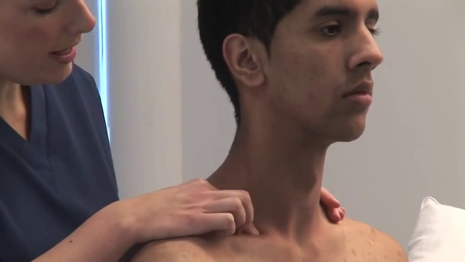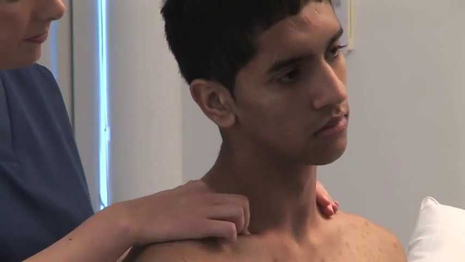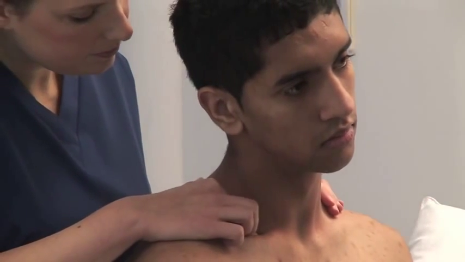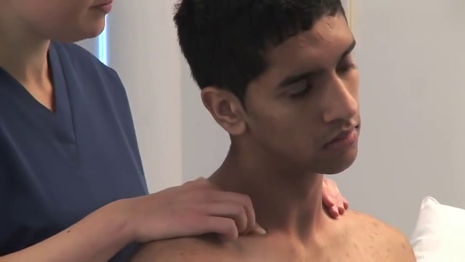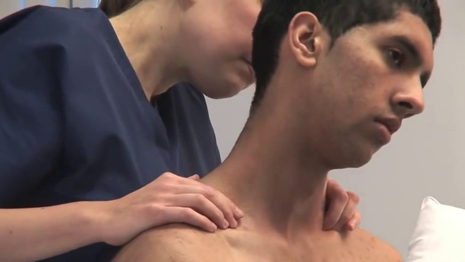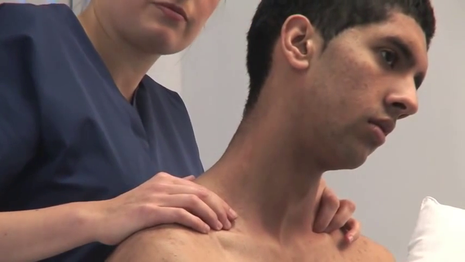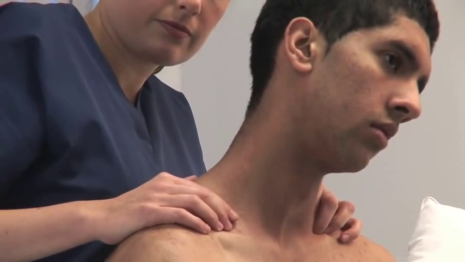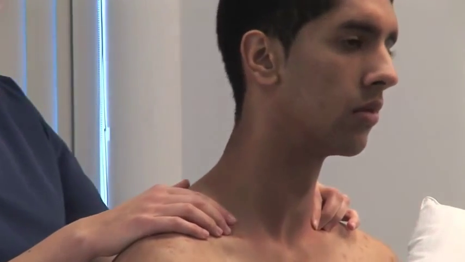Please could you tilt your head to the right? This helps relax the sternocleidomastoid, allowing you to press your finger down behind the clavicle. Again, to the left. Place your index finger between the clavicle and sternocleidomastoid muscle, down gently onto the first rib. Thank you.